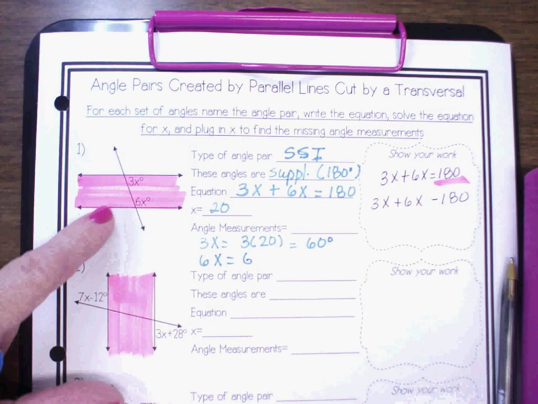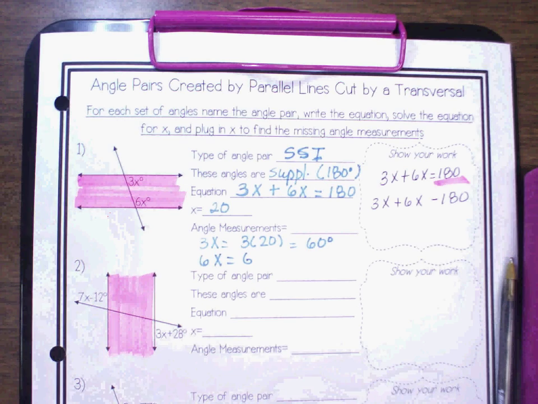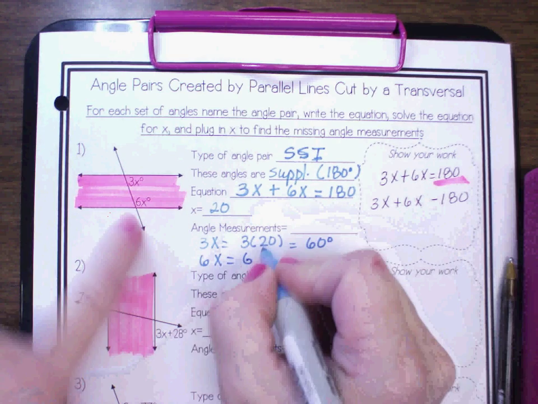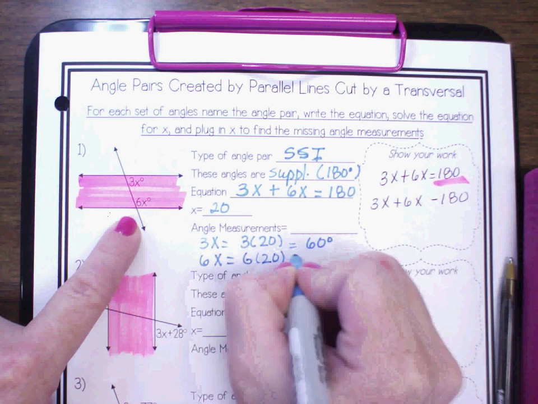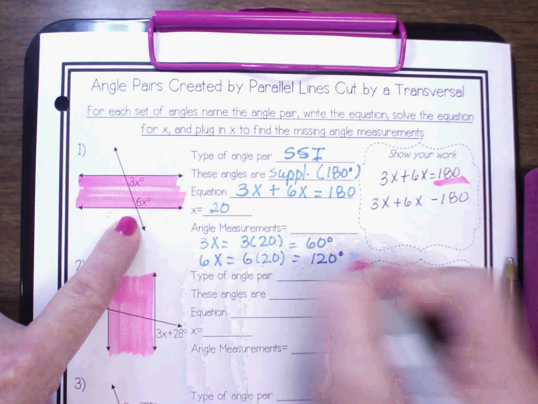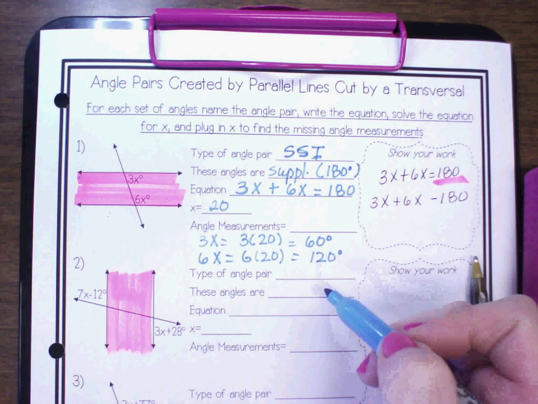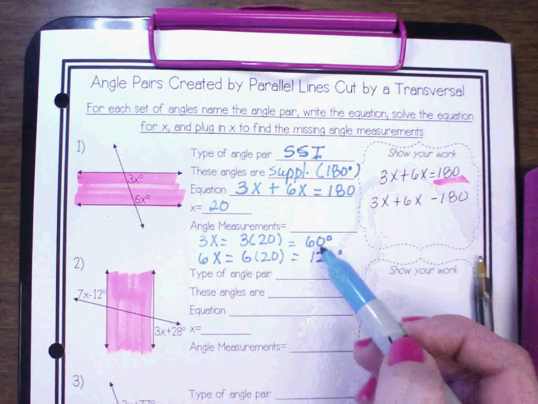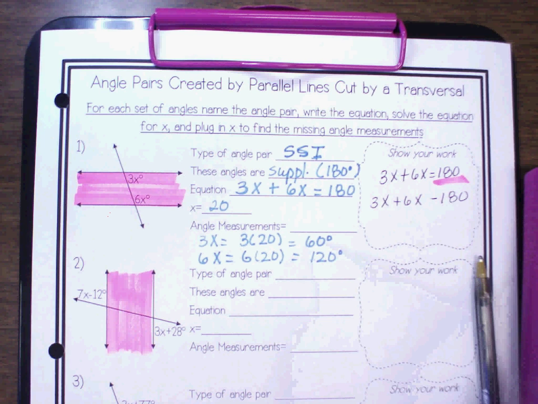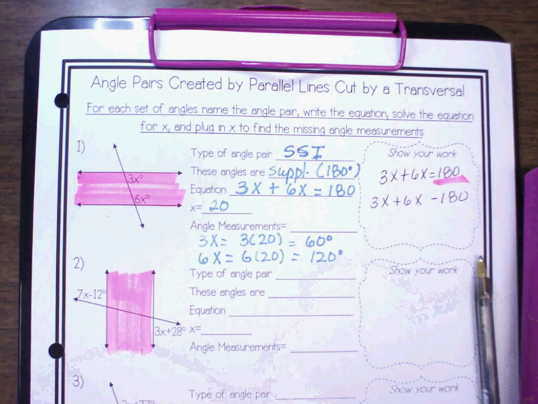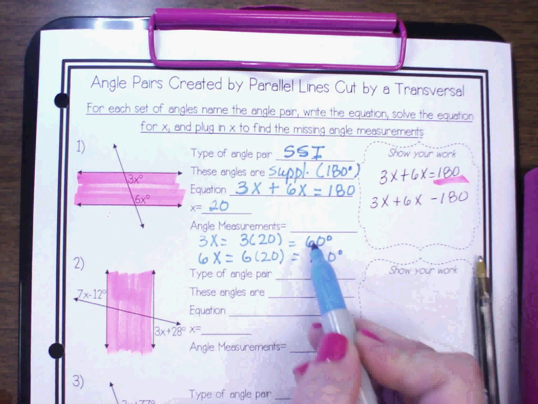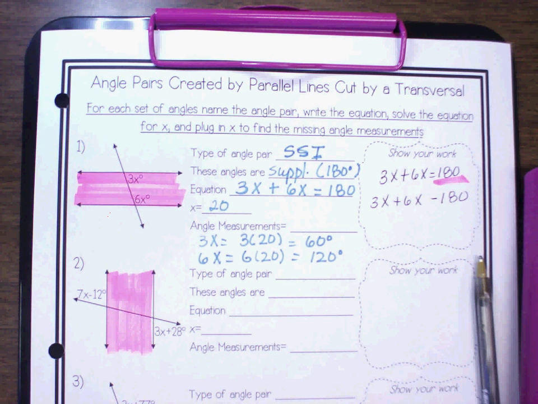Now I need to figure out the measurements of the angles. So instead of 3x, it's going to be 3 times what? 20. Which is how much? What's 3 times 20? 60. And then the other one would be, instead of 6x, very good, because you just subtracted. Good job. That's exactly what you need to do. That was what I was going to do next.